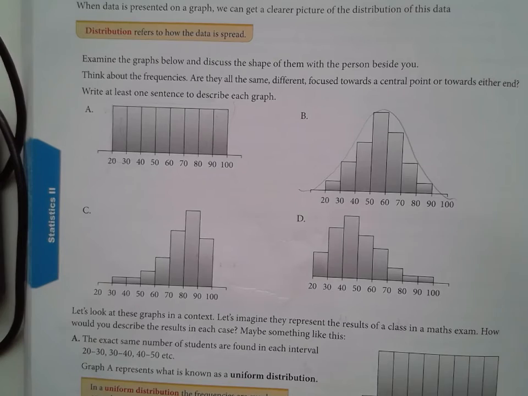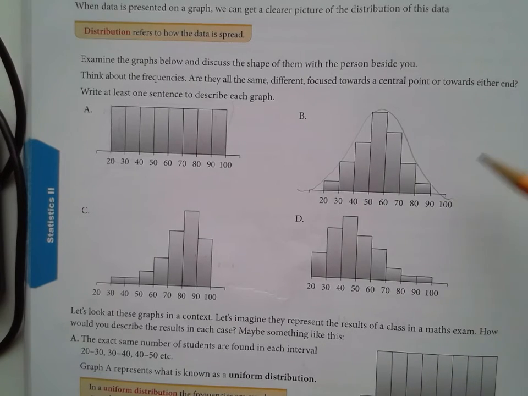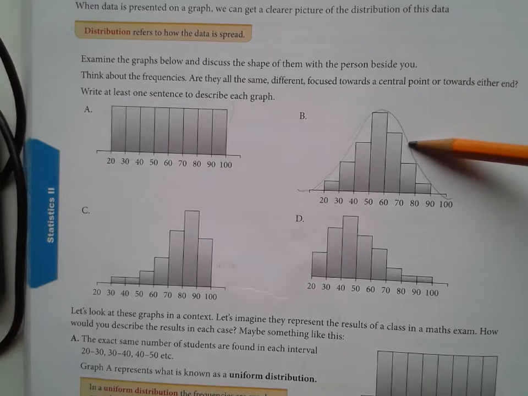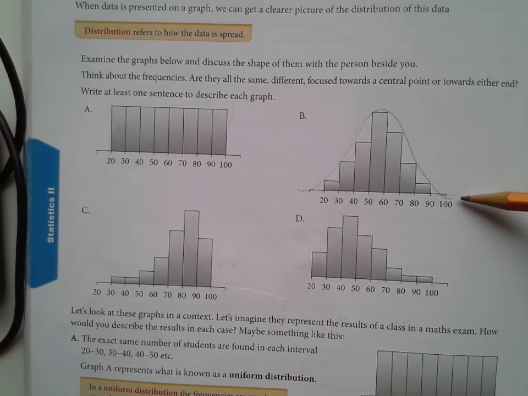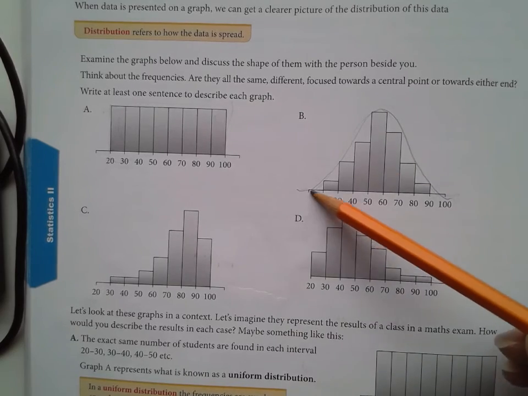This is what you would expect to see if you'd set a good test for a class and drew a histogram of the scores, or later on a stem and leaf, or some kind of cumulative frequency curve.